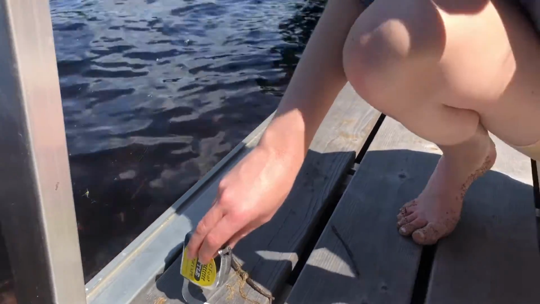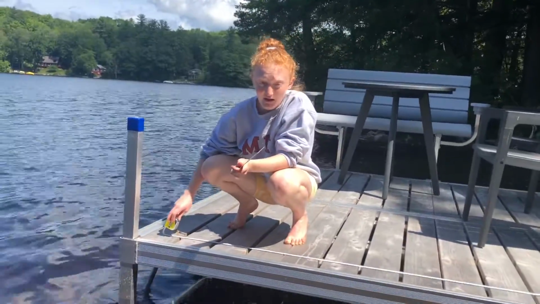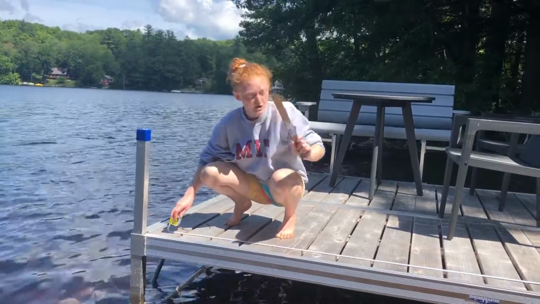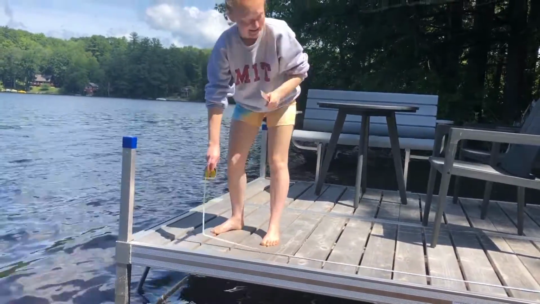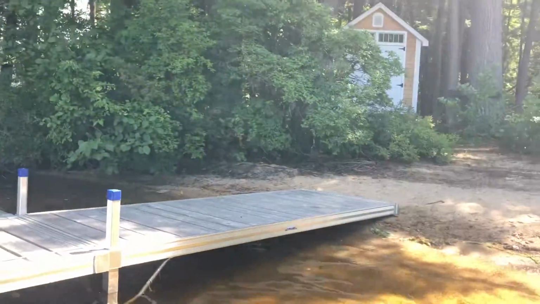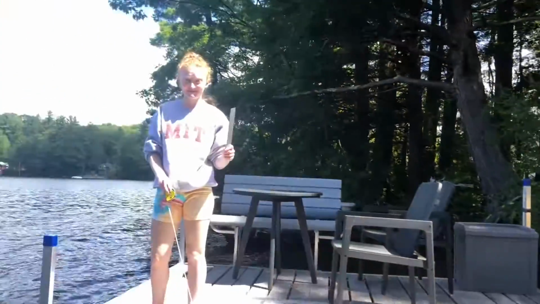So we're going to say that the length is 10 feet and the width is 8 feet. So you guys can multiply those together in your head as well, and you should get 80 square feet, which means that total this whole dock is 80 square feet plus 40 square feet, which should get 120 square feet.